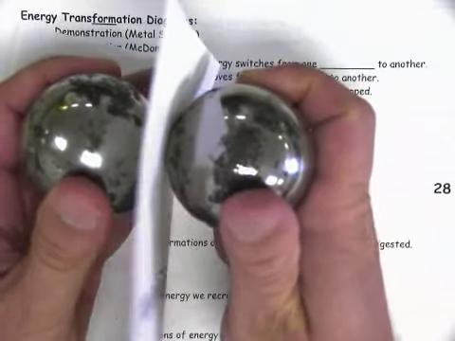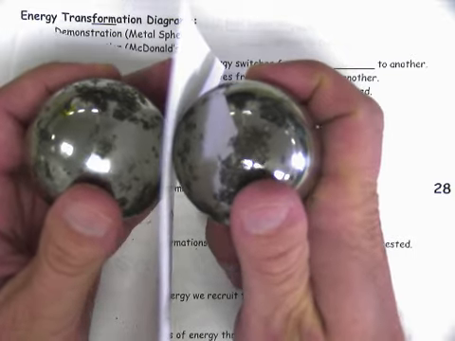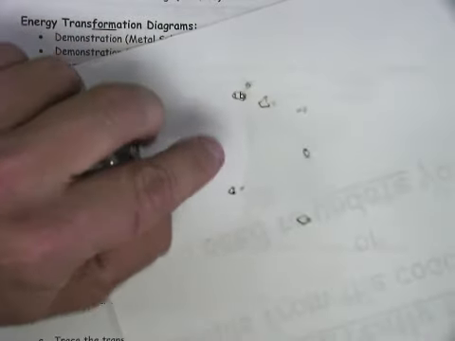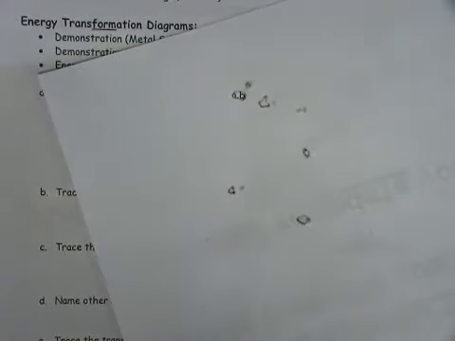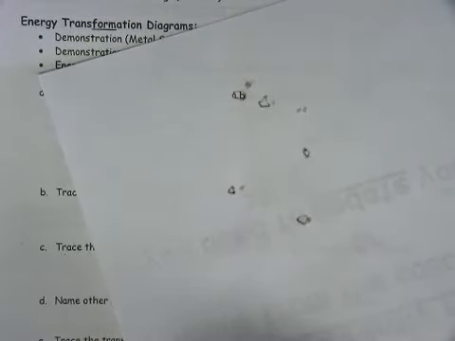And if I put a piece of paper between them, that kinetic energy gets transformed into thermal energy, and as a matter of fact, that thermal energy is high enough to cause this paper to burn. Now, I've never done this in class and the whole piece of paper catches on fire, but it's enough to create holes in the paper, and that's an energy transformation.